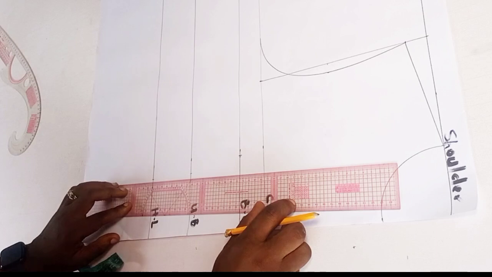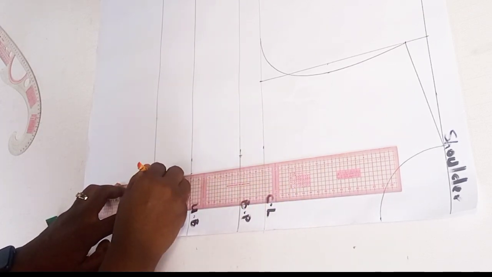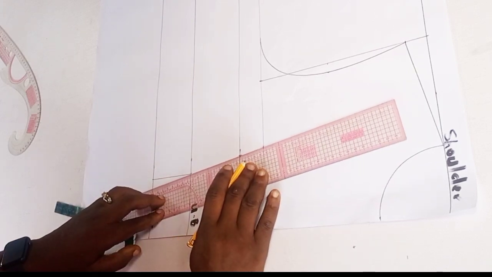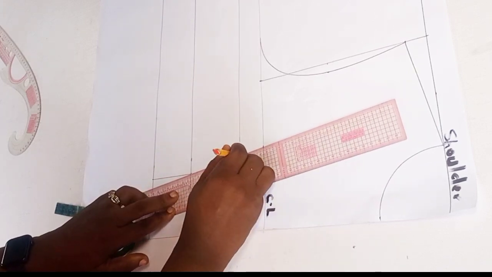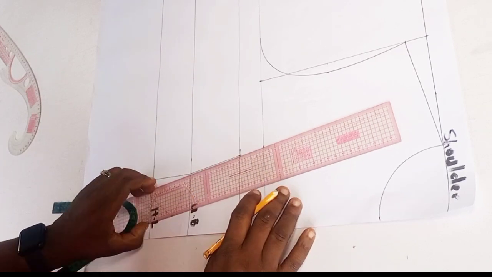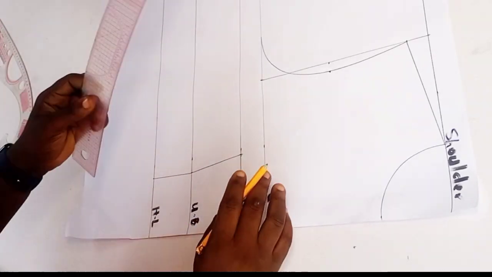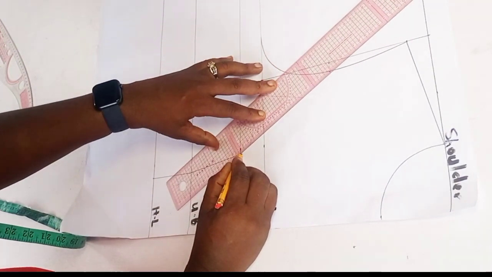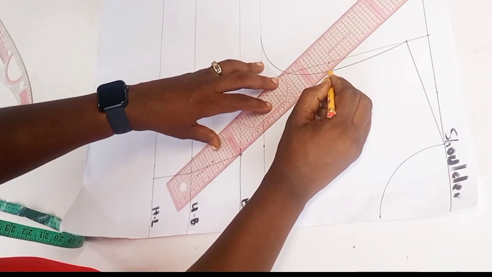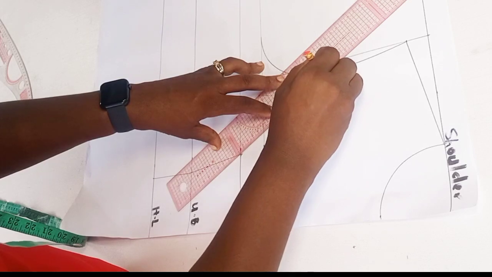On the bust point, I marked 4 inches, which is the nipple to nipple measurement divided by 2, and on the under bust I marked 3.5 inches, and also on the half length I marked 3.5 inches. Then I went ahead to connect all the 3 points together with a straight ruler. Now I'll also connect from my bust point to my mid armhole, that's the 0.5 inches we came in at the mid armhole. So I'll connect the 2 points together like so.